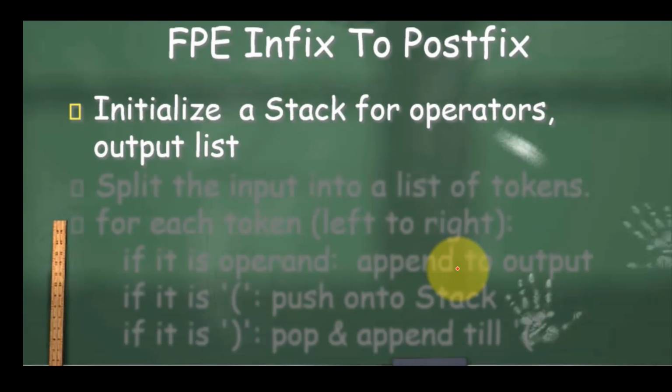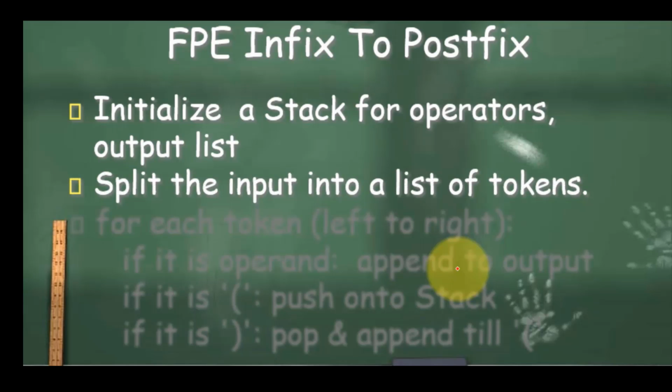So if we're going to implement it in the program, the first thing that we need to do is initialize our stack with the operator in the list. And then after that, we're going to split the input, which is the expression. When we say splitting, it's going to check the parentheses, the operands, and the operators, all inside our list.